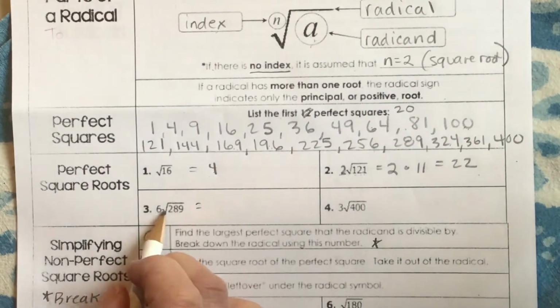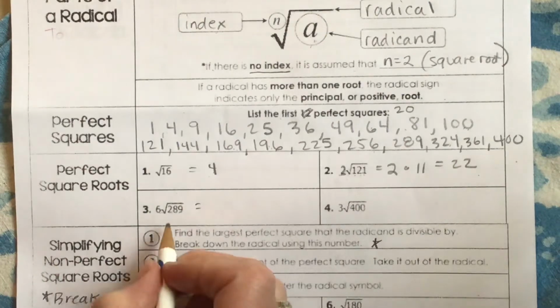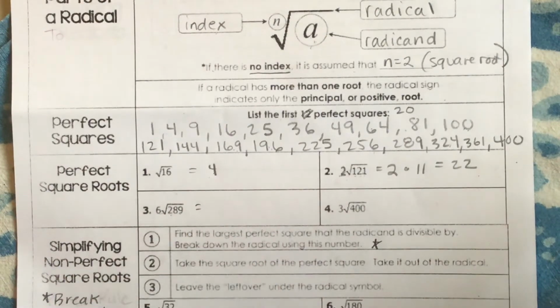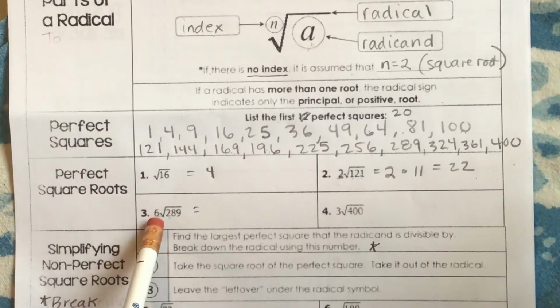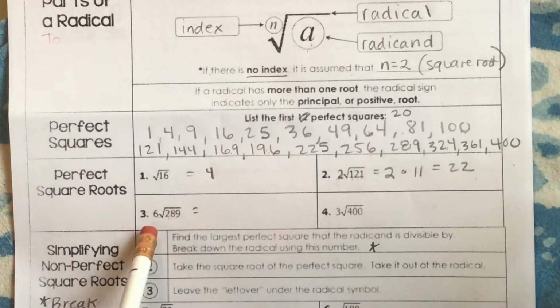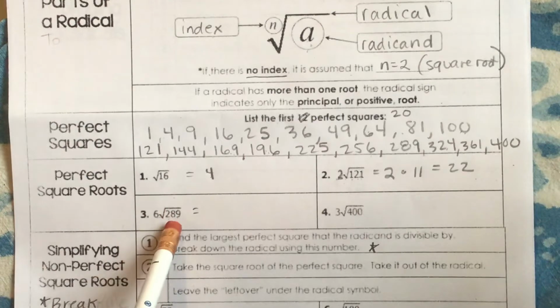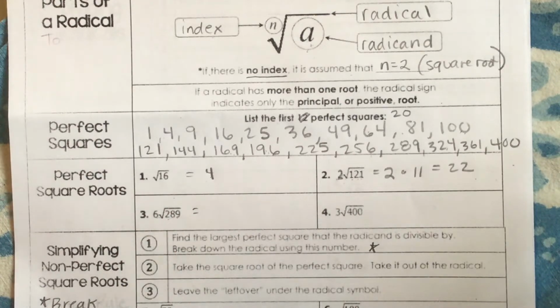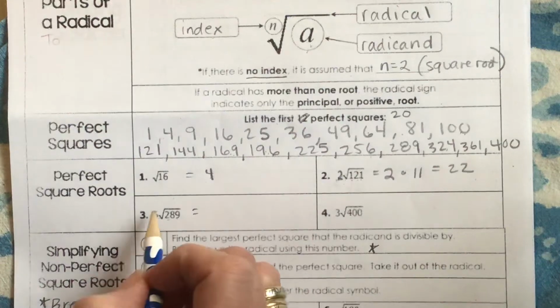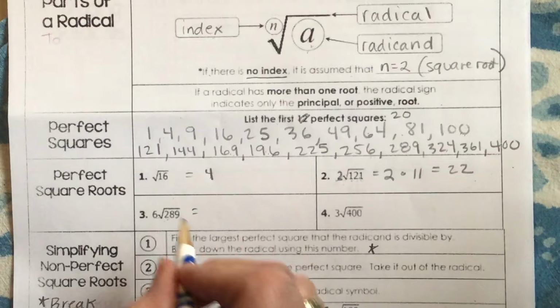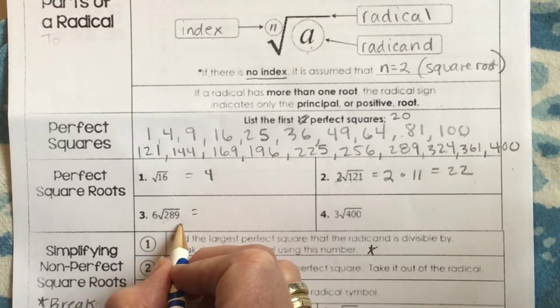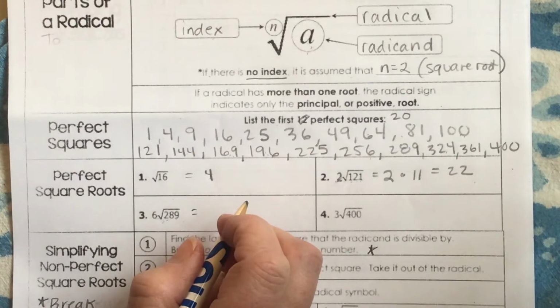So here I have 6 root 289. So again, there are different ways I can say this. I could say 6 root 289, I could say 6 radical 289, and I could also say 6 289 squared. So lots of different ways to say this. But if I look at 289, what I want to do is break 289 into its parts. Well, let's see, is 289 a square number?